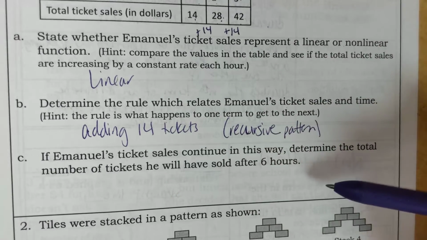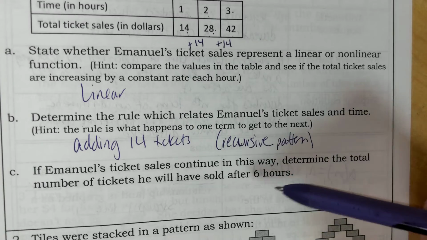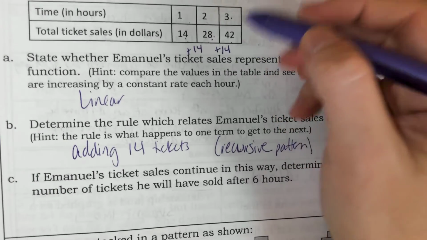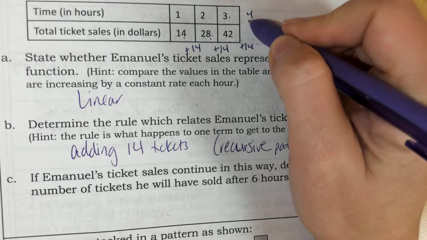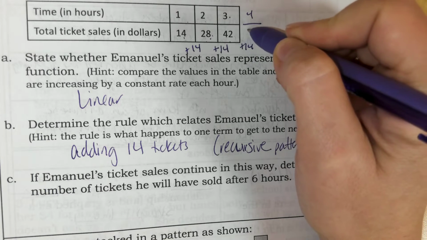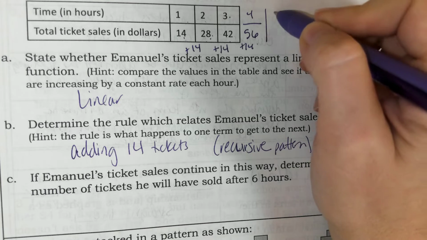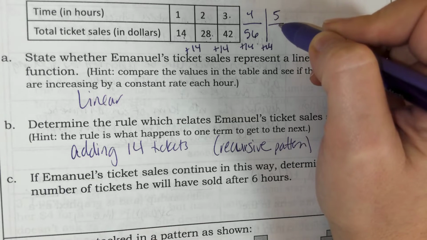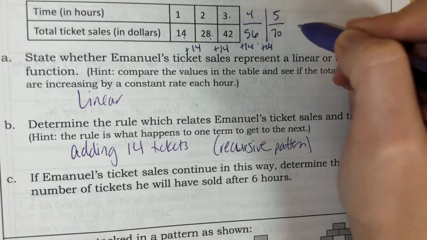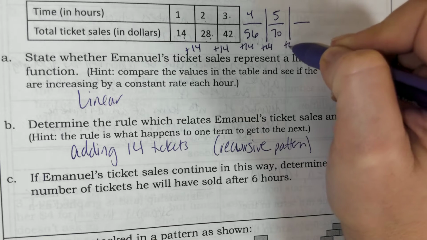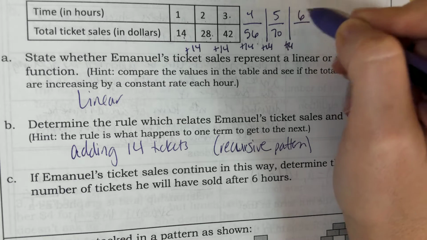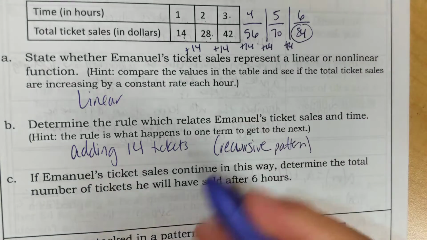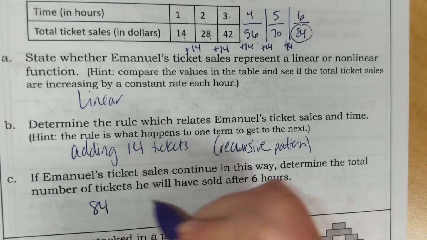Okay, now if his ticket sales continue in this way, we're asked to determine the total number of tickets he will have sold after 6 hours. So we know that 1 is 14, 2 is 28, 3 is 42. So if we added 14, we'd be able to find 4, which in that case would be 56. And then if we add 14 more, we can find 5. So we would do 70 at that point. And then we can add 14 more, and that will give us, after 6 hours, how many he has sold. And so at that point, he would have sold 84 tickets.